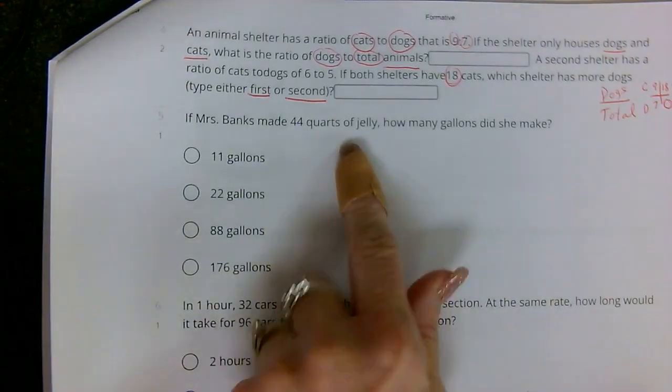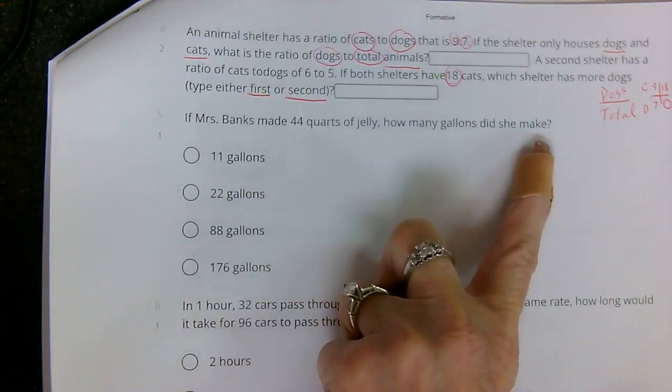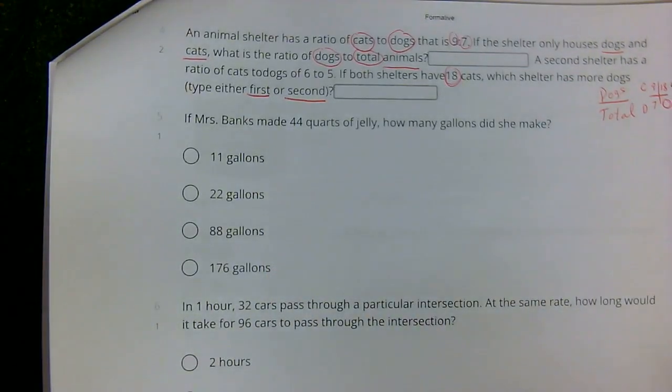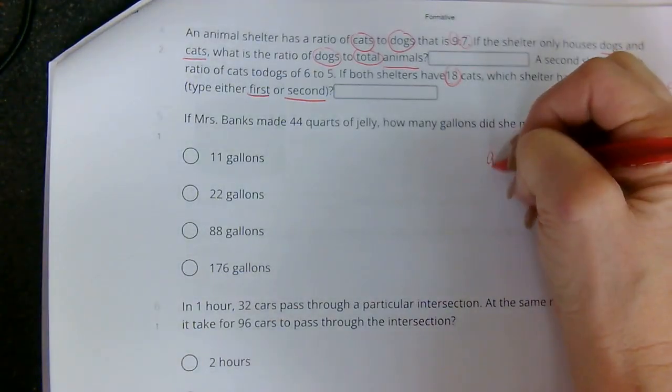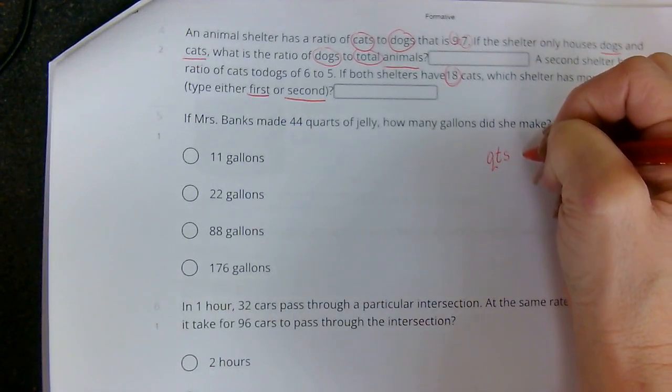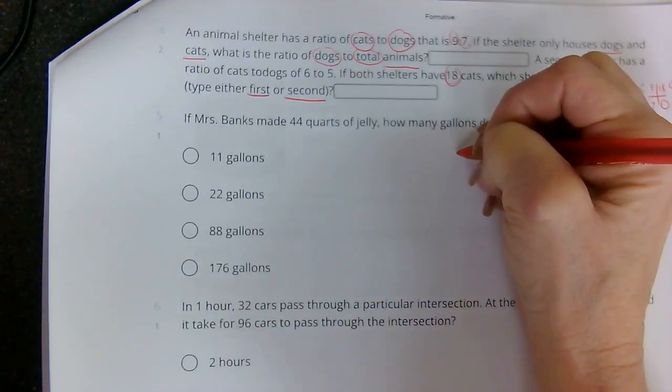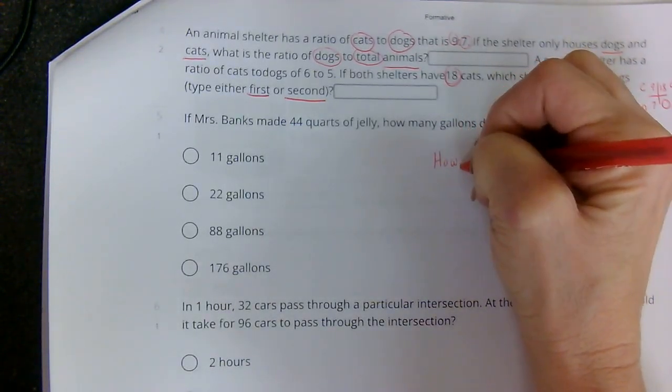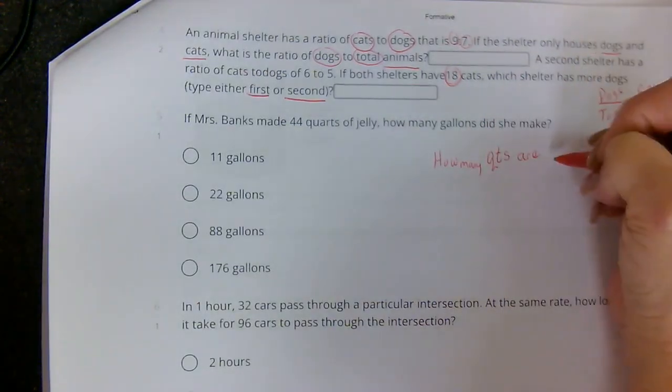If Mrs. Banks makes 44 quarts of jelly, how many gallons did she make? All right, look in your notes. How many quarts does it take? How many quarts are in 1 gallon? How many? Check your notes.